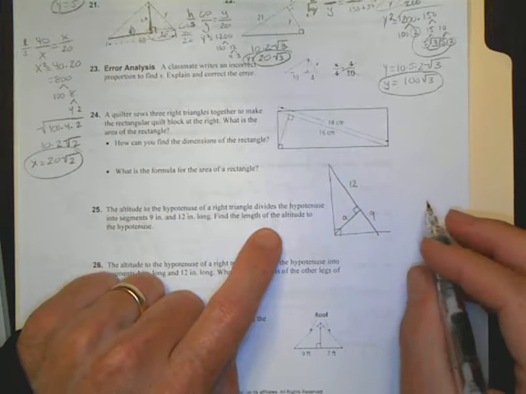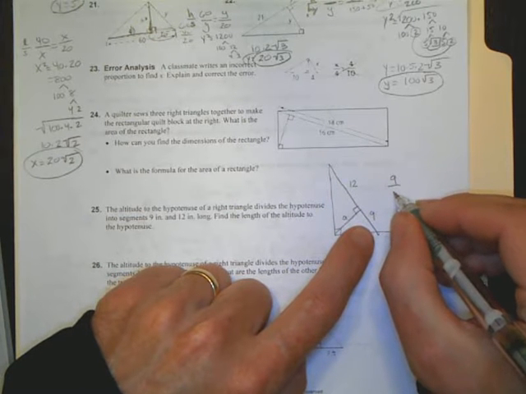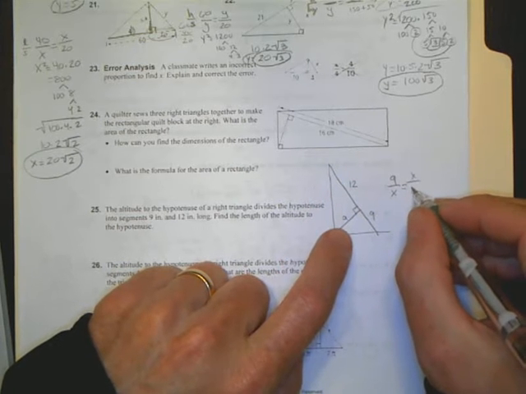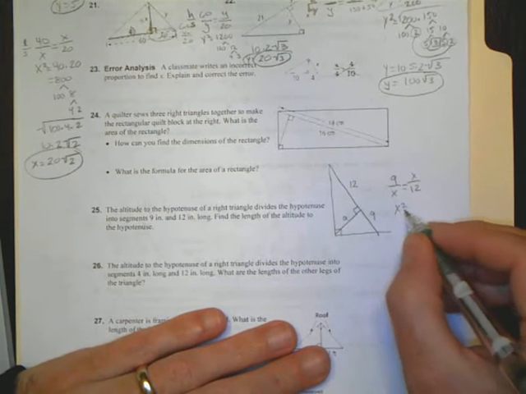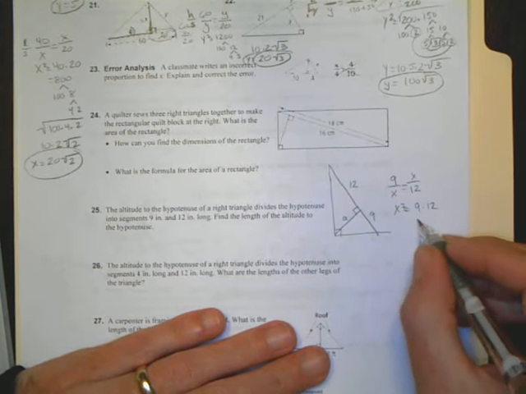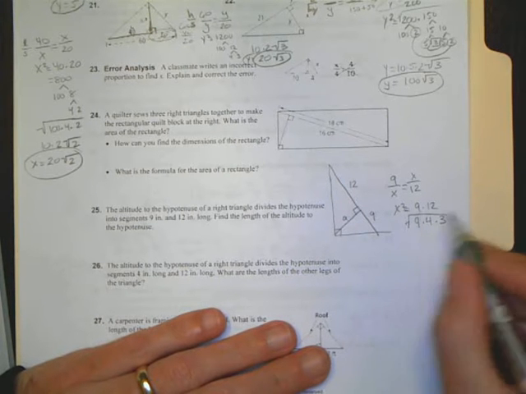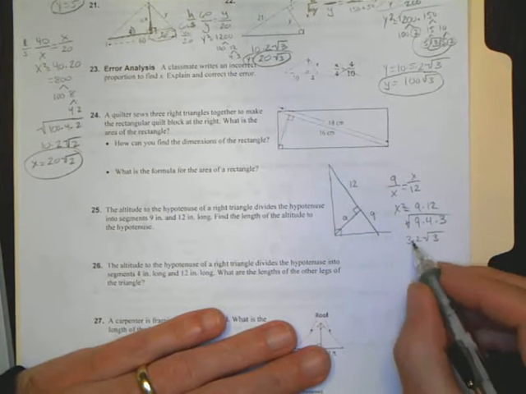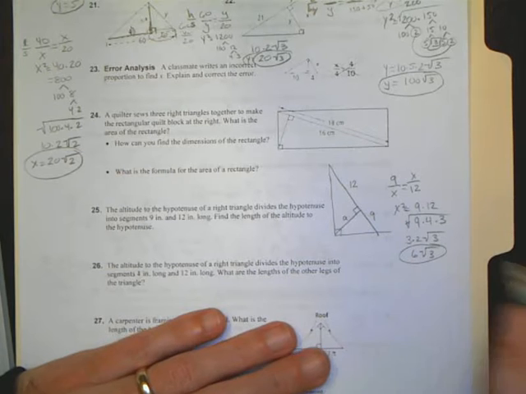So if I was to set this up using the theorems that I know, the short side over the altitude, I can call it x, equals the altitude over the long side 12. So I set it up that way, and I would then go ahead and cross multiply to solve that. So we have x squared equals 9 times 12. I'm going to break apart my 12 into 9 times 4 times 3. And when I do the square root of all of that, the square root of 9 is 3, the square root of 4 is 2, the square root of 3 is just still the square root of 3. On the outside I have 3 times 2 is 6, times the square root of 3 for my answer for my altitude. And that's all there is to it.